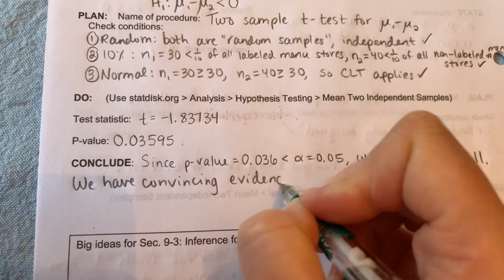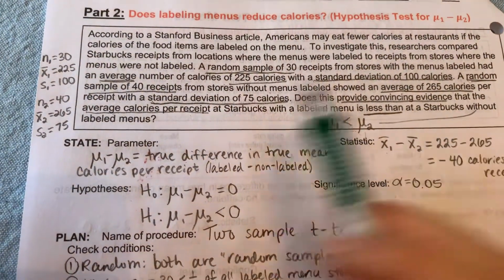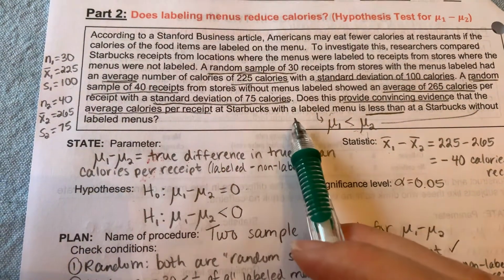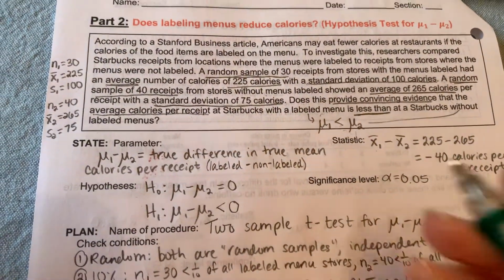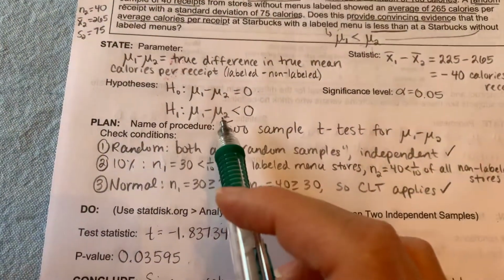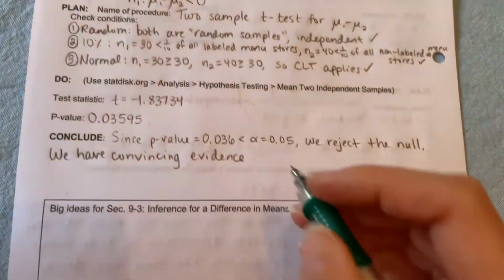And I'm kind of going to go back up to the problem statement again here. We do have convincing evidence that the average calories per receipt at Starbucks with a labeled menu is less than at a Starbucks without labeled menus. I'm just gonna write that down. That matches my alternative, right? It matches that the first population mean is less than the second population mean.